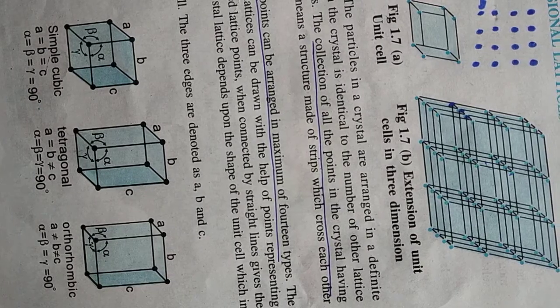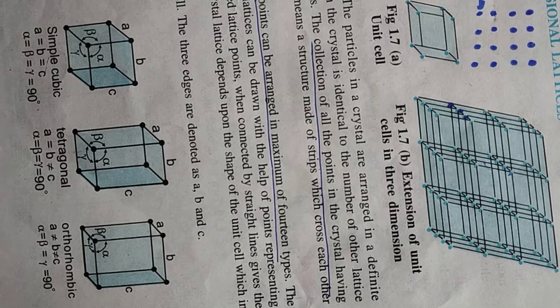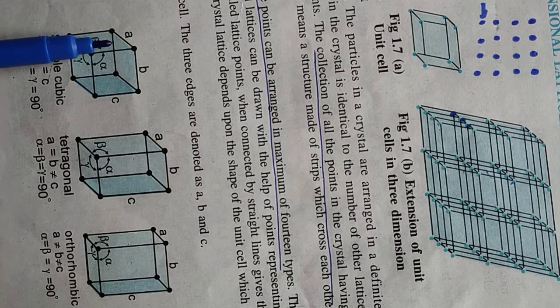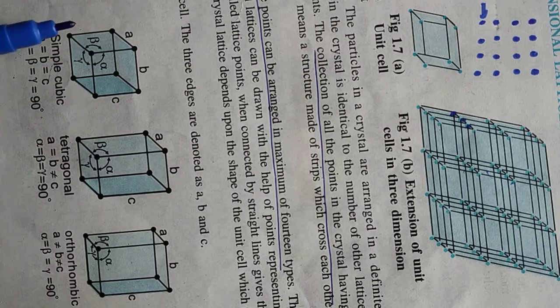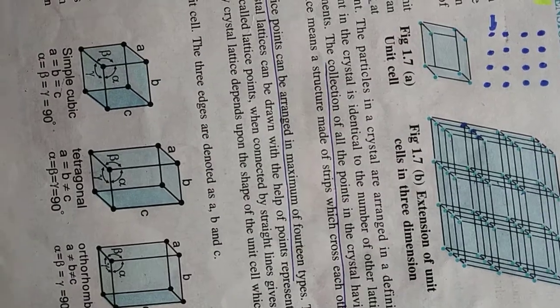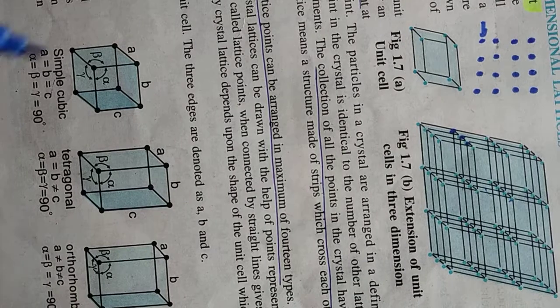Okay, तर आता because of the different edges and angles, you know that this is a cube. In a cube all edges are same.